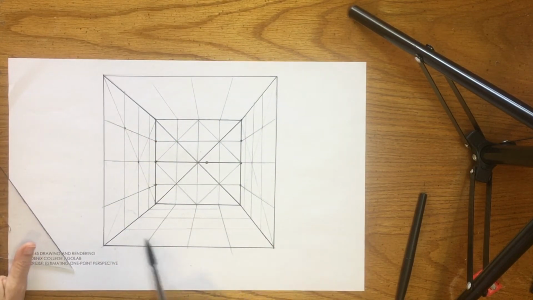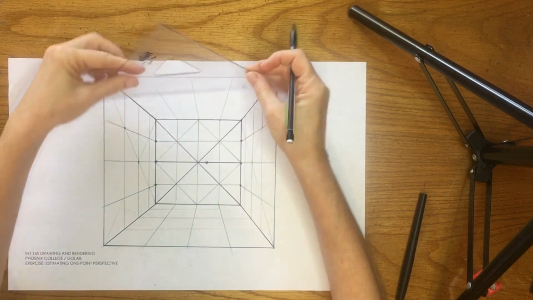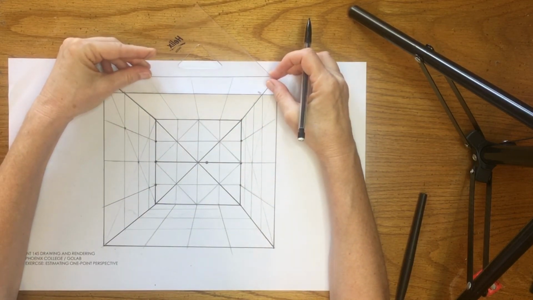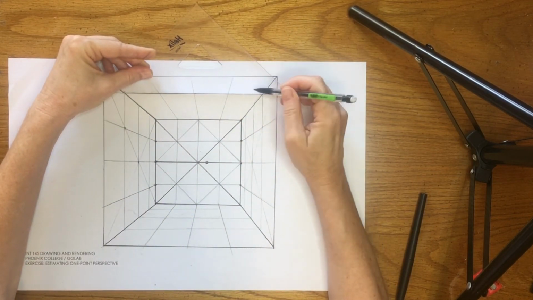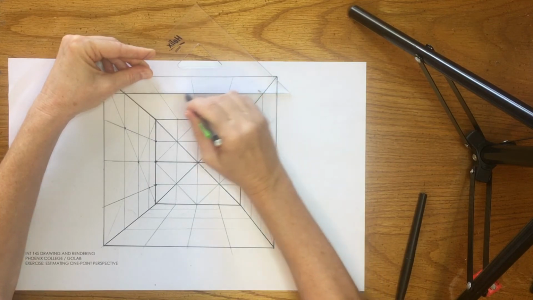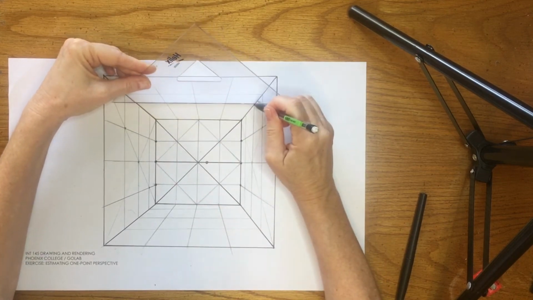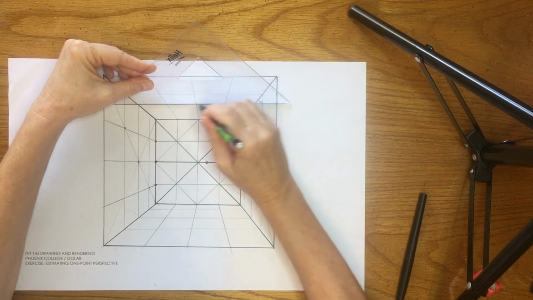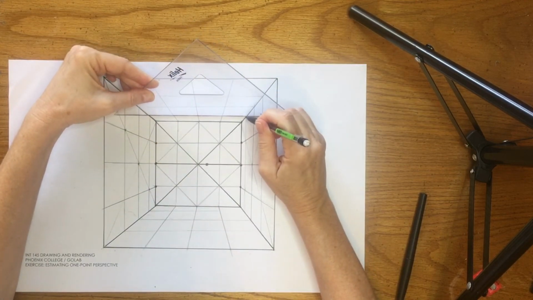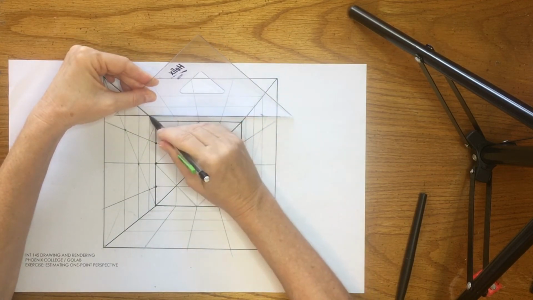And the same will be true on the bottom. We can do that same diagonal and draw the lines across. But notice if we've stayed pretty plumb, our lines should all connect. And they do.